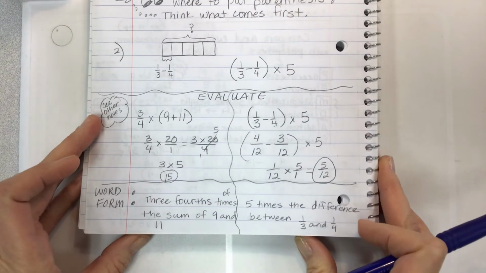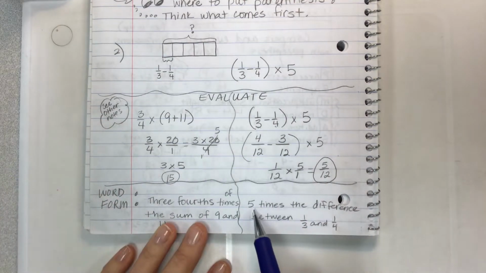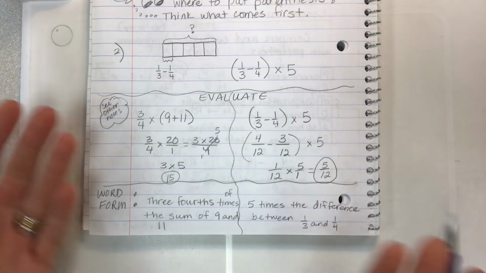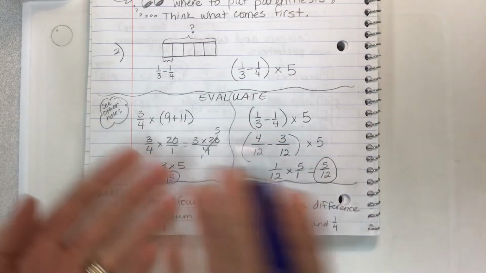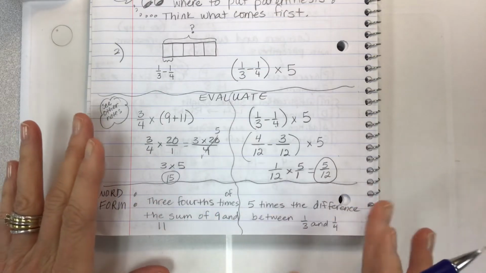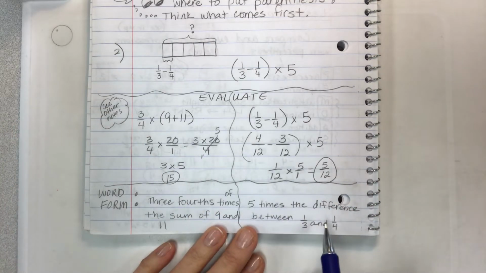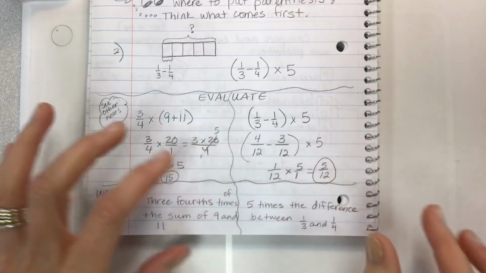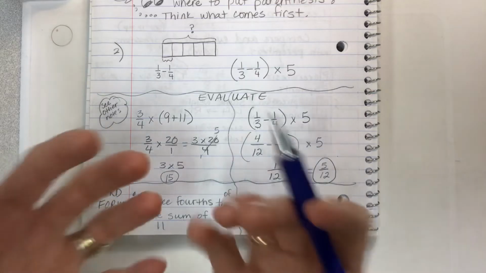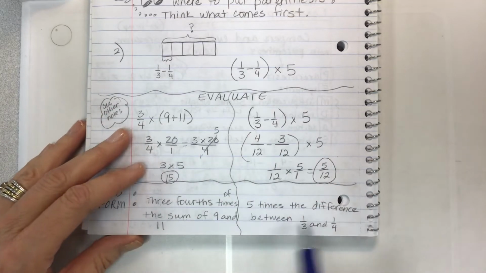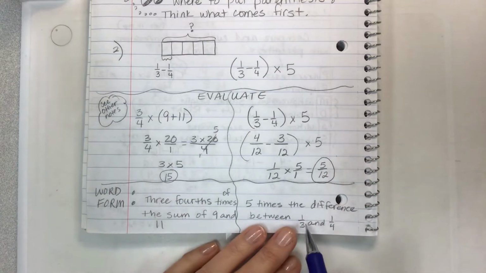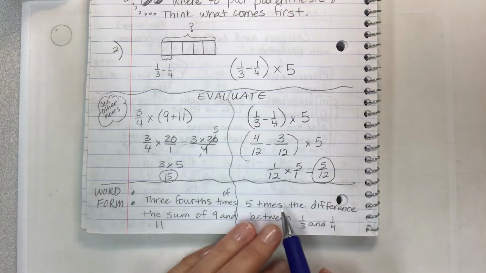So it's super, super important. There was also subtraction. And remember, we use the commutative property and move things around all over the place with addition and multiplication, but you cannot do that with subtraction. With subtraction and division, there's a very particular order. That's why the names of all the pieces are different, because you have to start with that whole. So 5 times the difference between 1/3 and 1/4: you've got to find the difference between 1/3 and 1/4 first before you multiply it by 5.